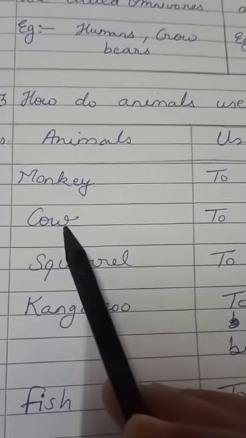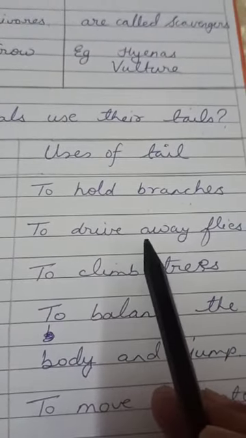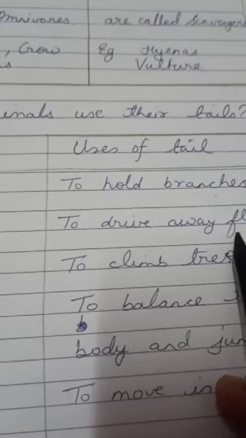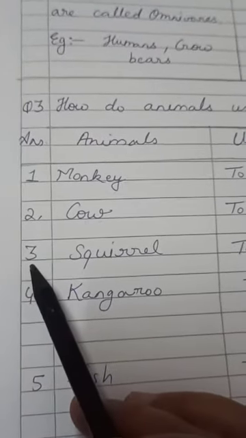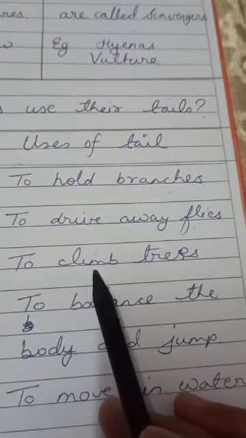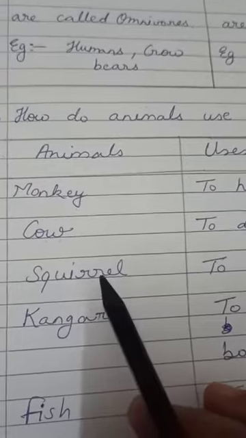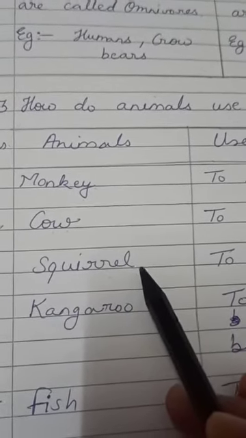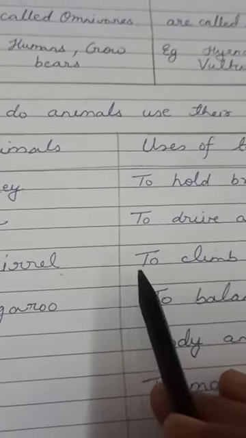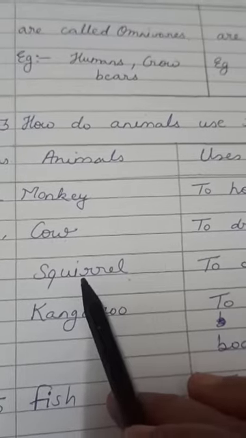And second, cow. How does a cow use its tail? It uses its tail to drive away flies. And third is squirrel. How does a squirrel use its tail? To climb trees. Okay, and squirrel is also an arboreal animal, means it also spends most of its time on trees. So to climb the trees, a squirrel also uses its tail.